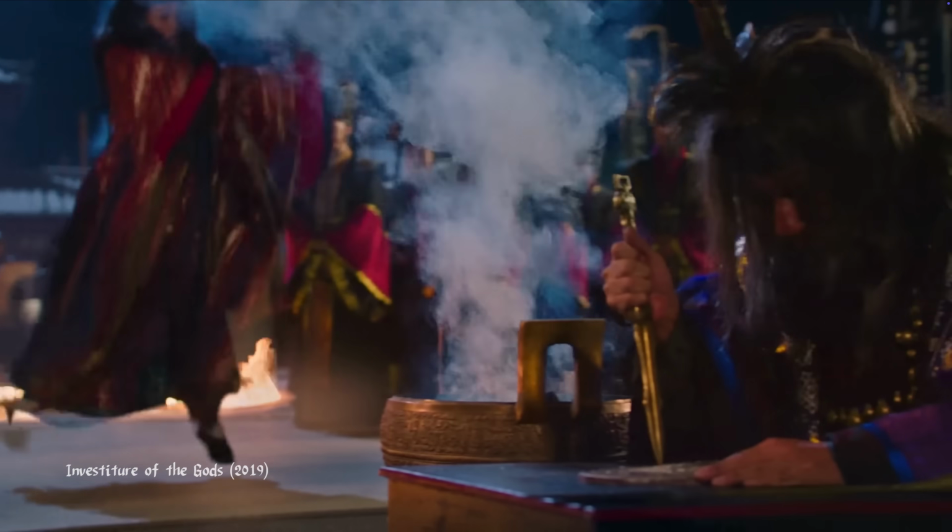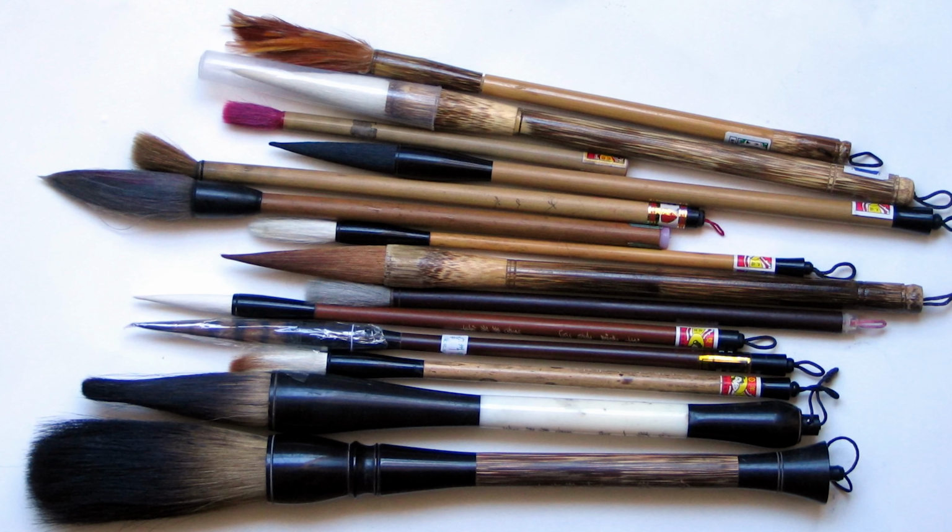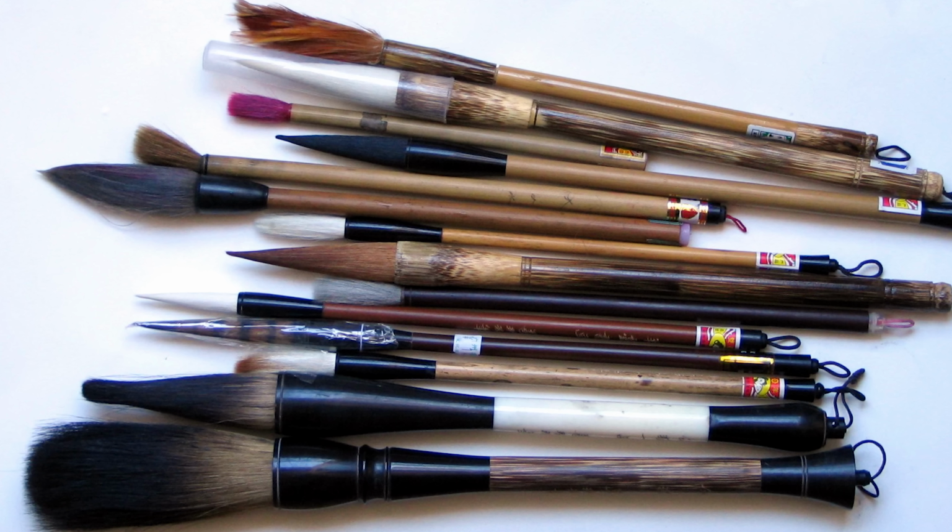Much less time consuming than carving characters into some material like we saw with the oracle bones and the bronzes, etc. Now, whether writing brushes were actually invented by him or he just made his own version of something that people were experimenting with at the time is unclear. Earlier versions of writing brushes have been found in tombs from the Warring States period, but at least we know that writing brushes came into existence around this time.